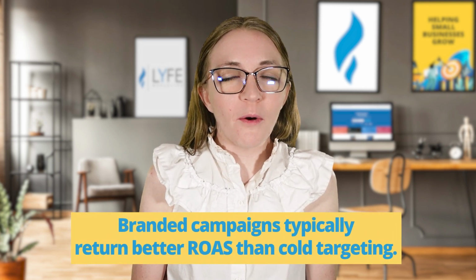This means you will be bidding on your branded keywords, including your actual brand name, popular misspellings of your brand name, and specific product names as well. Branded campaigns typically return better ROAS than cold targeting. Although, again, that's just a general rule, and sometimes there are exceptions.